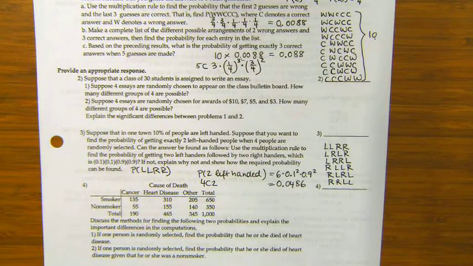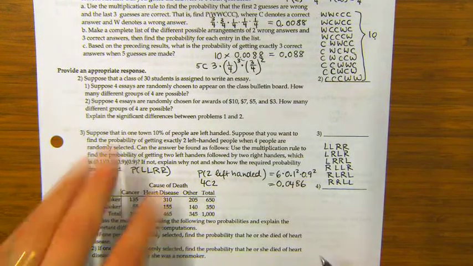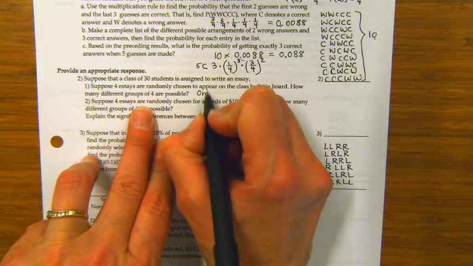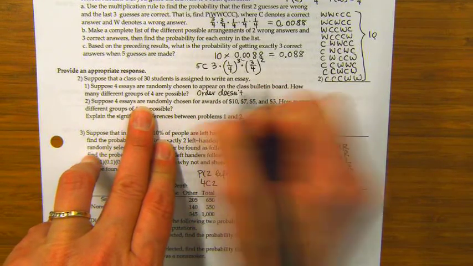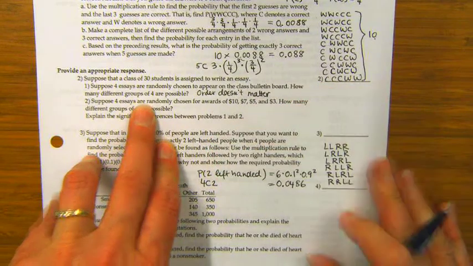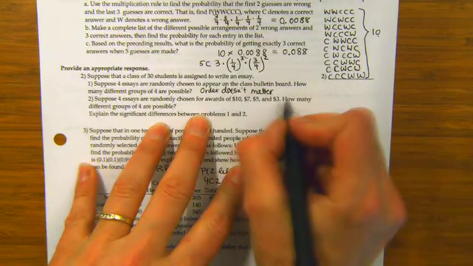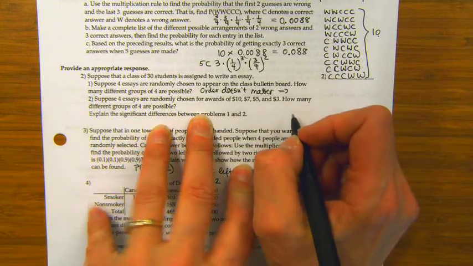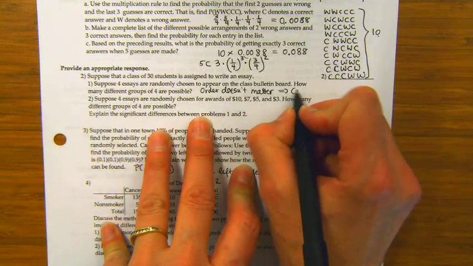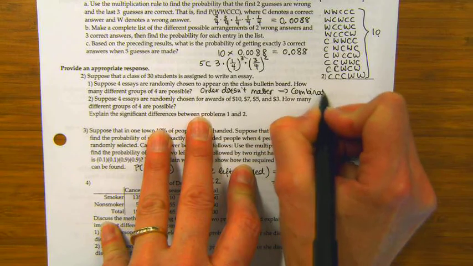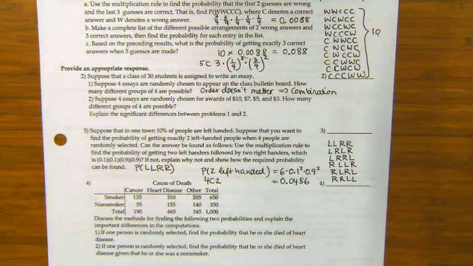So in this example, for part 1, all of them are going to appear on a bulletin board. Does it matter which order I pick these essays in? No. So part 1, order doesn't matter. And on a lot of the questions I'm actually asking you, does the order matter? Just so you understand, if the order doesn't matter, that means it's a... What kind of problem? A combination.